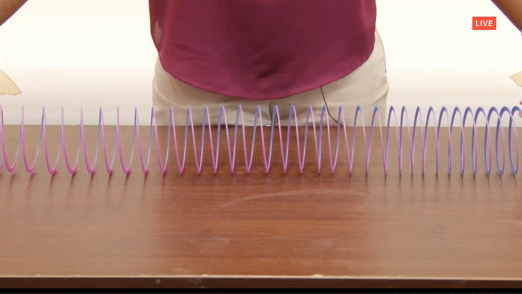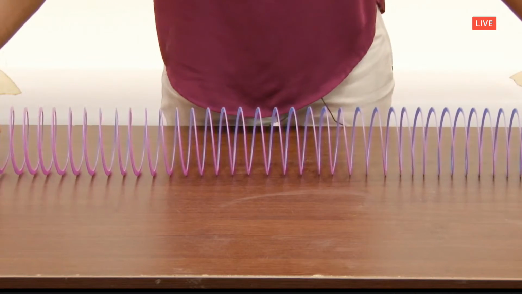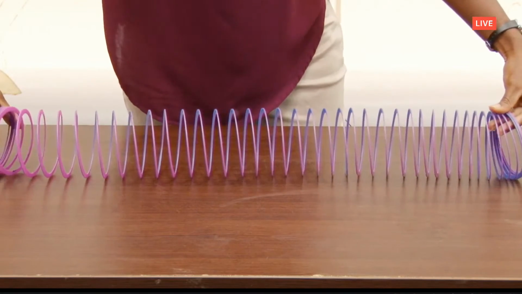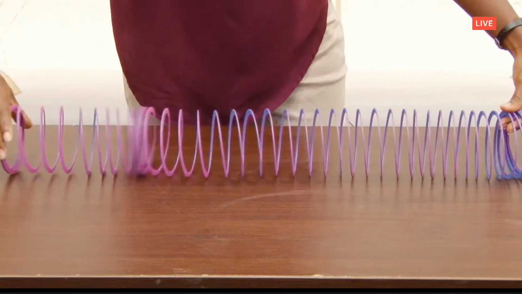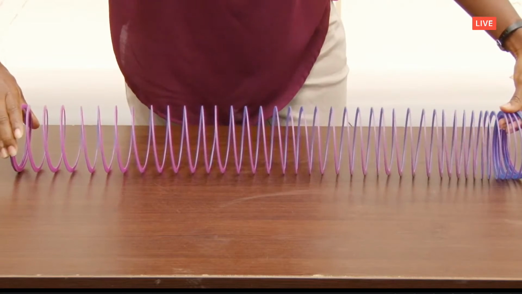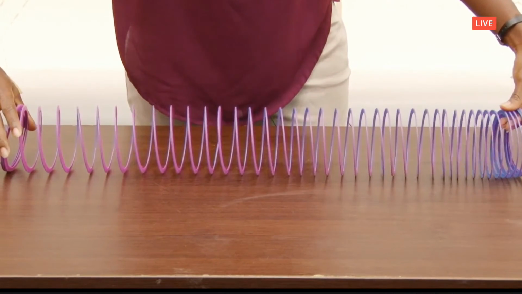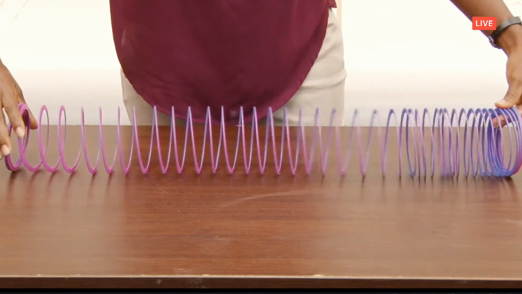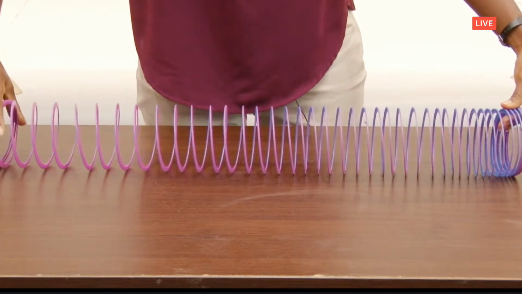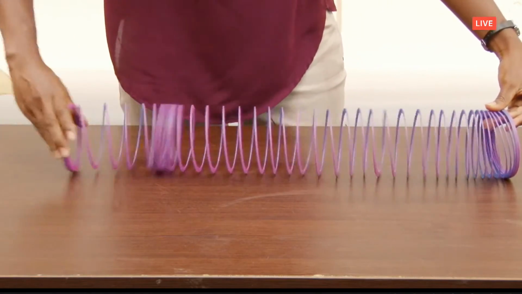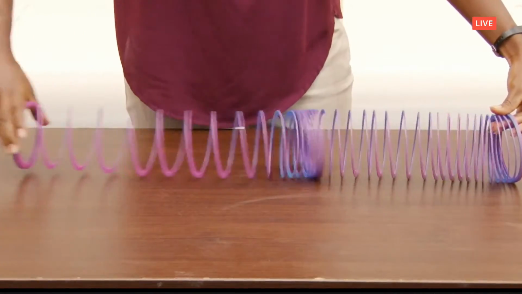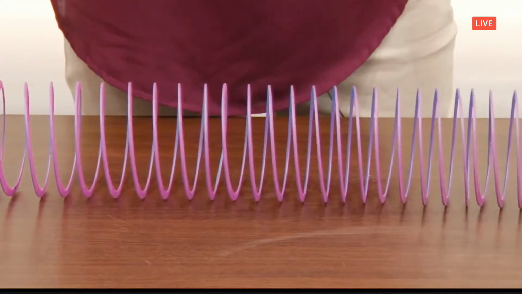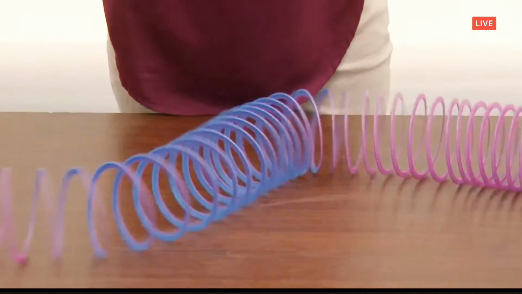Now, for a longitudinal wave, instead of moving up and down, what we can do is pull and push instead. So if we do that, notice that the wave is moving along the slinky. So in this one, the particles are moving parallel to the wave motion. So that's a longitudinal wave. Now, for it to be a wave, it must be a continuous rhythm. So whether it's longitudinal or whether it's transverse.